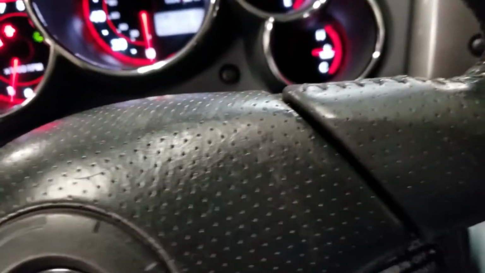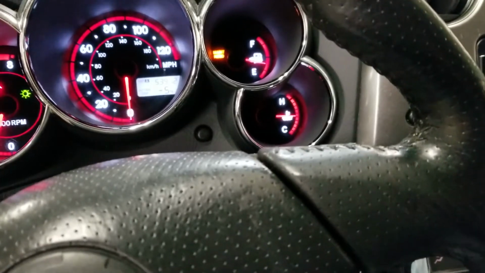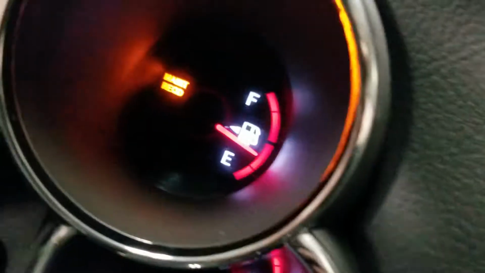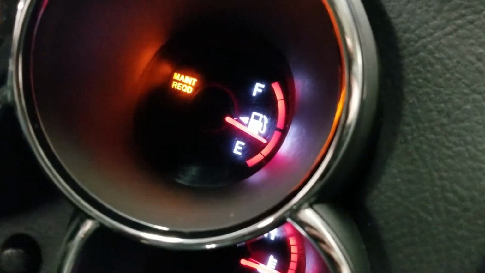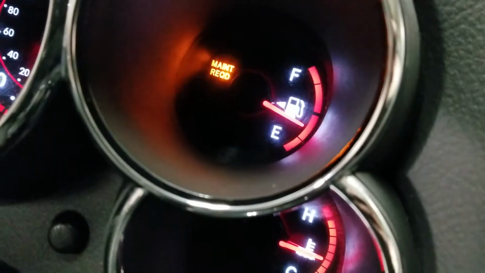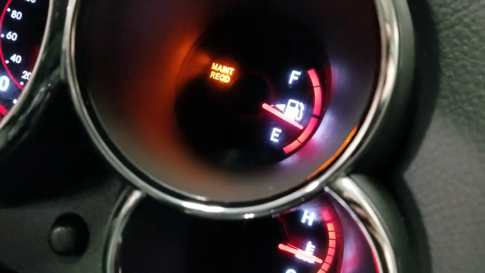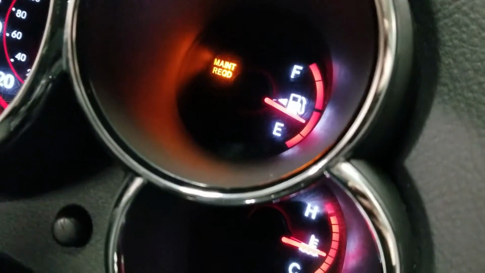Hey guys, I've got a Toyota 2005 Matrix, and today I'm going to show you how you reset the maintenance required light. Not the engine light or the check engine light. A lot of folks out there get confused between the check engine and the maintenance required.